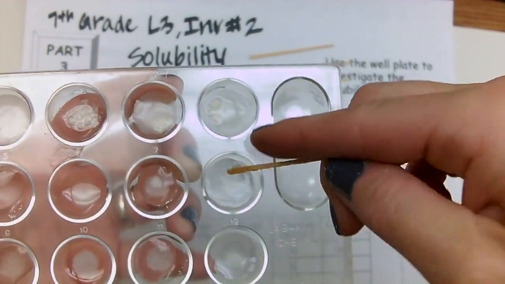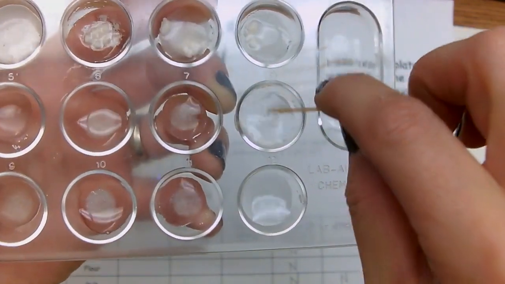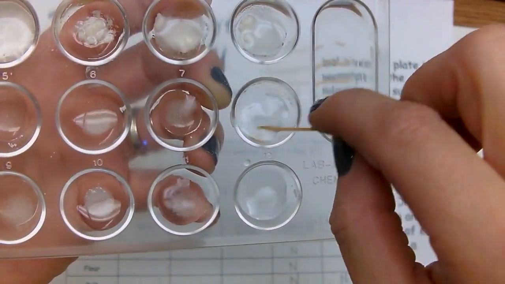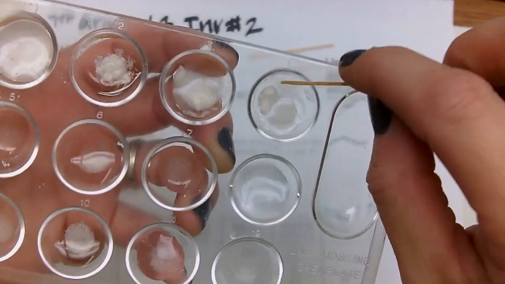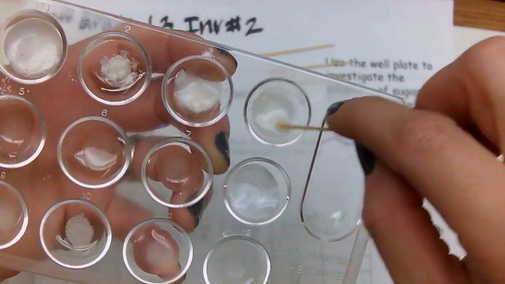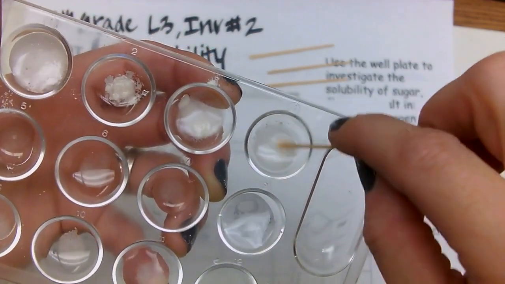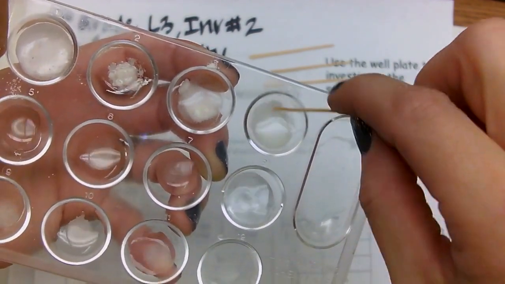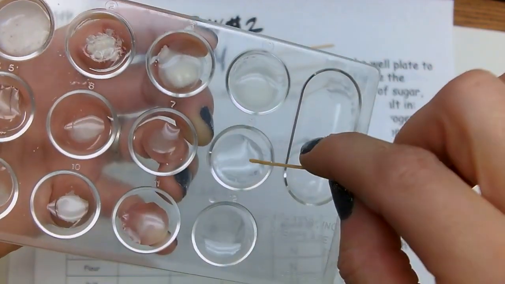Next is our sugar. And that is also a no. And then what about our flour? Ooh, the flour is dissolving. Look at that milky white. Okay. So the flour is dissolving.